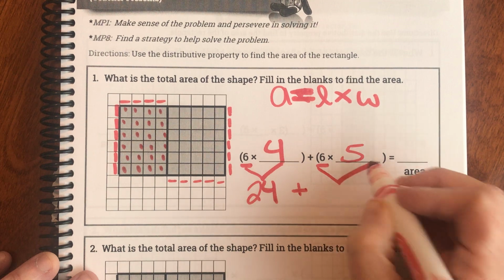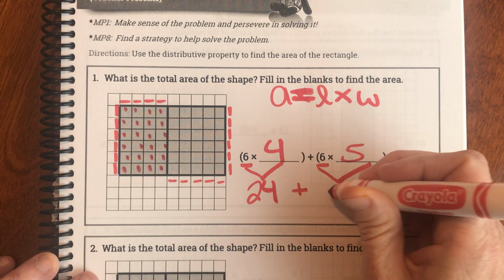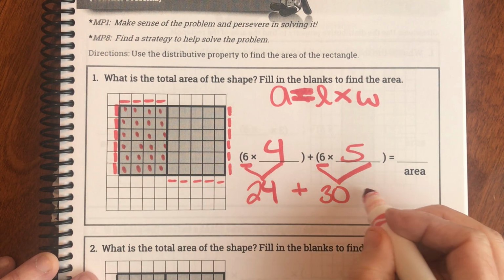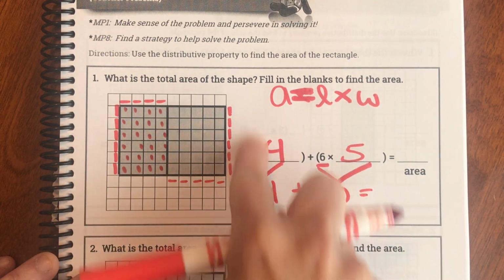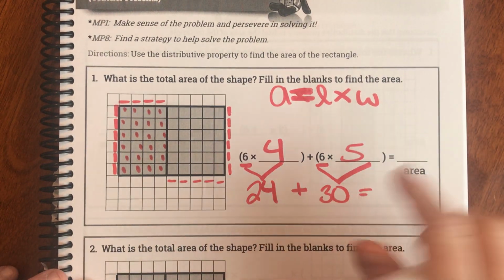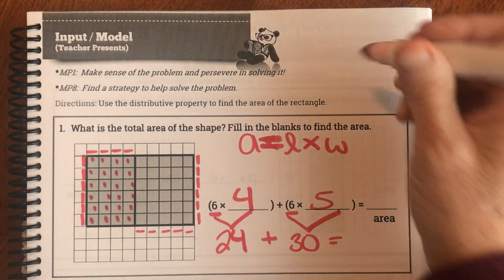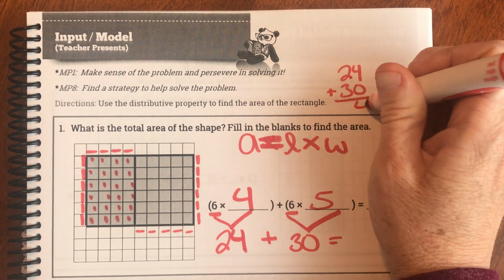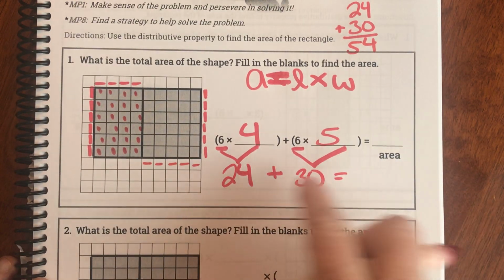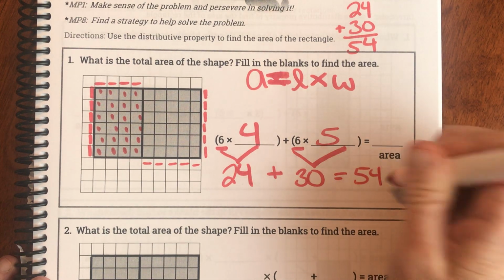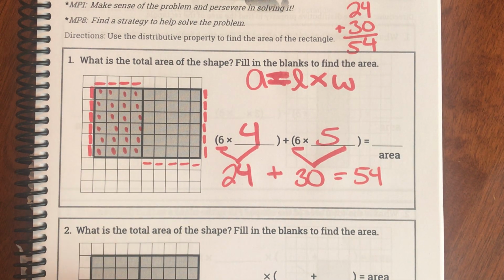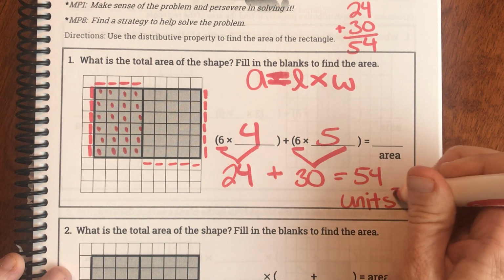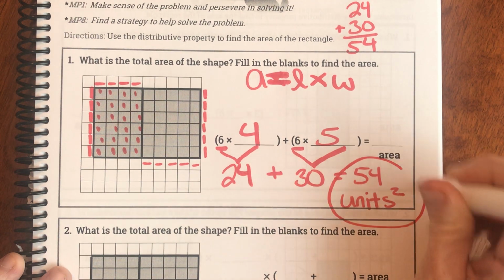Plus, okay, 6 times 5 is 30. So those two should equal the area of the entire rectangle. And if I can't add those, I could maybe find some area to do a side work. Side work's when we move to the side to solve something. And I'm getting 24 plus 30 is 54. My measurement is units. And remember, area is always squared.